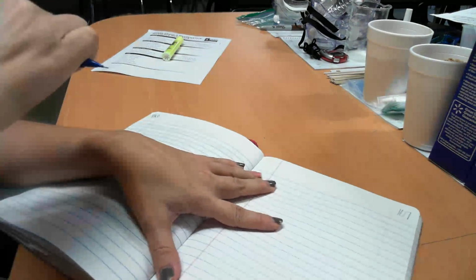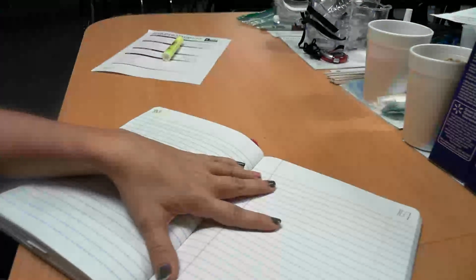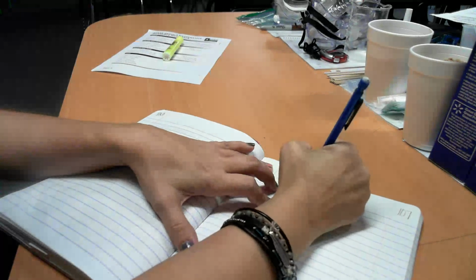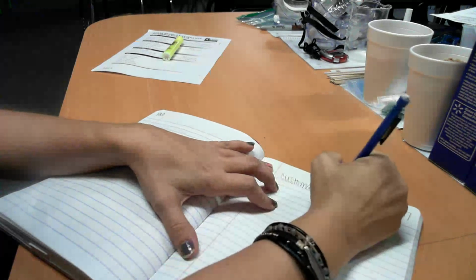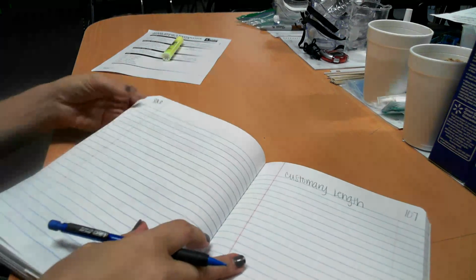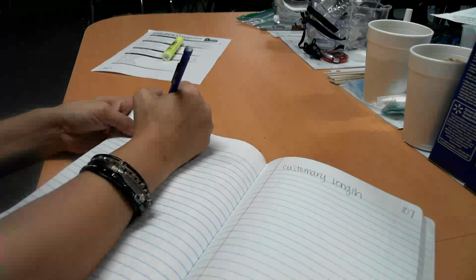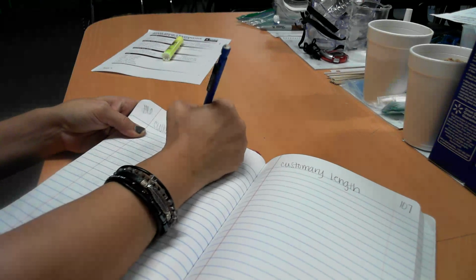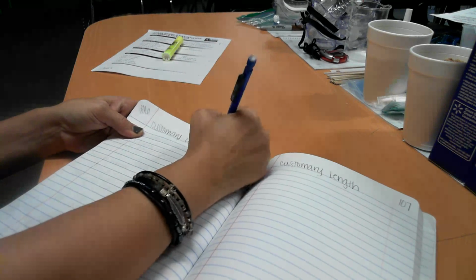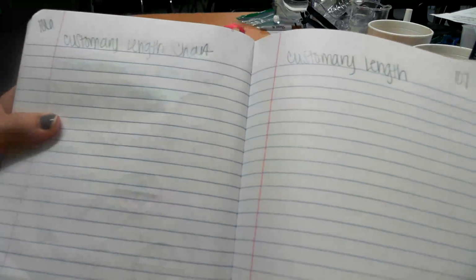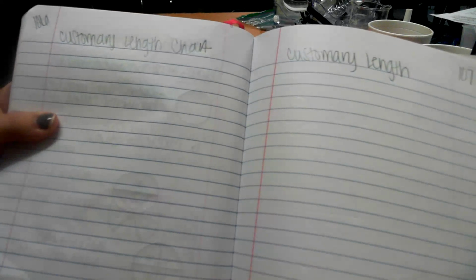We're going to title 107 customary length, and then 106 is going to be customary length chart. So go ahead and pause and make sure you have both of those written down.